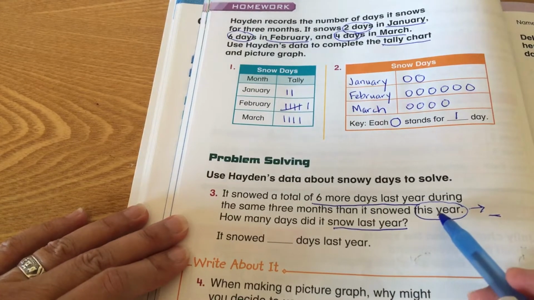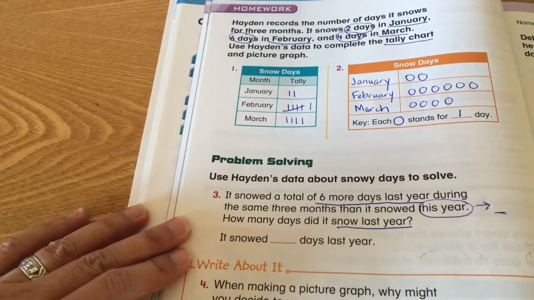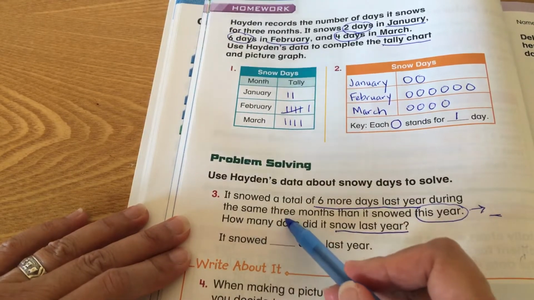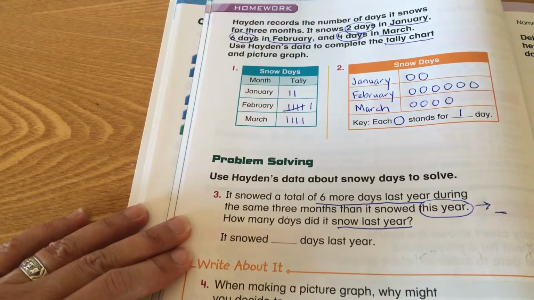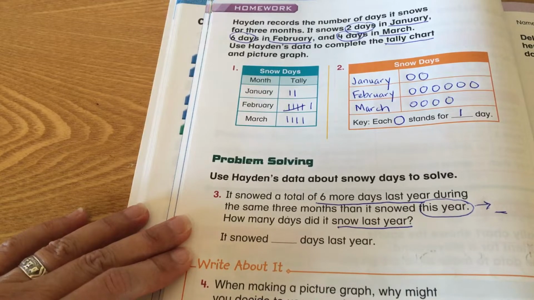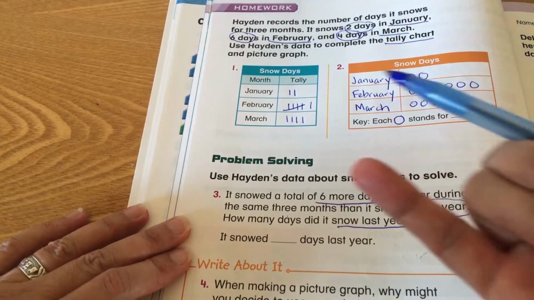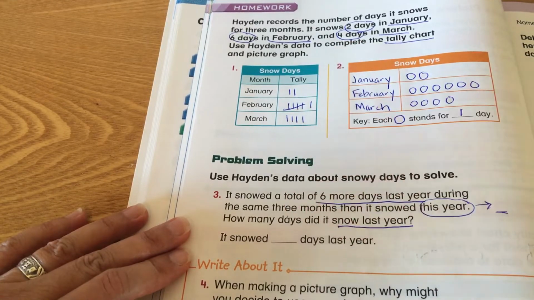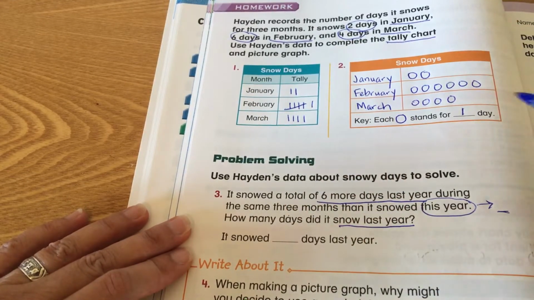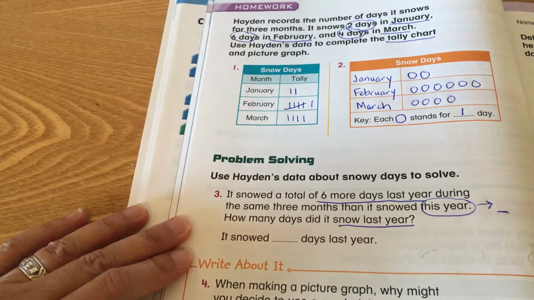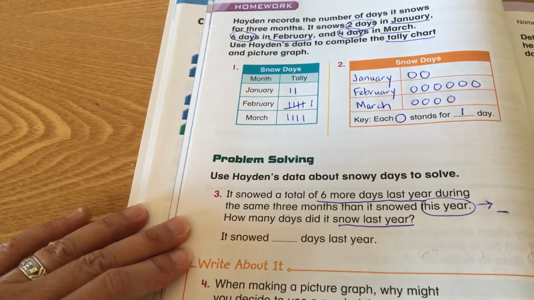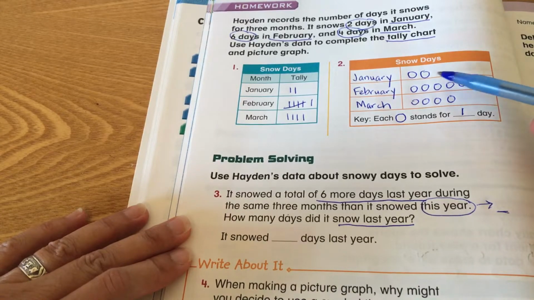First, let's figure out this year. How many days did it snow in the same 3 months? What am I going to do to find out how many days it snowed in those 3 months? January, February, and March. How do I figure out how many days it snowed? Some of you might say add. Some of you might say count.